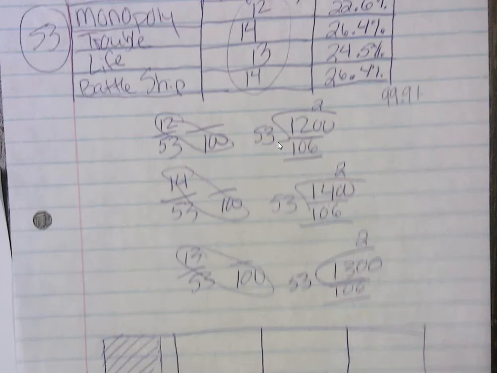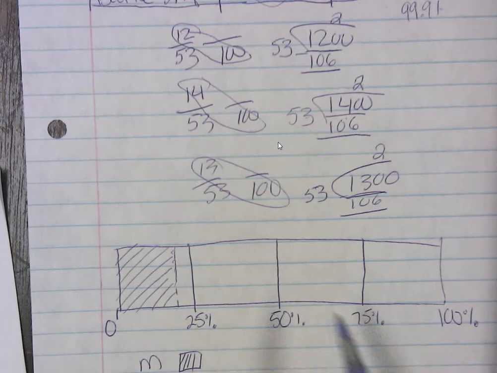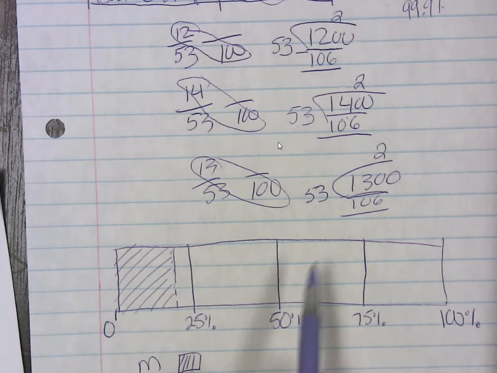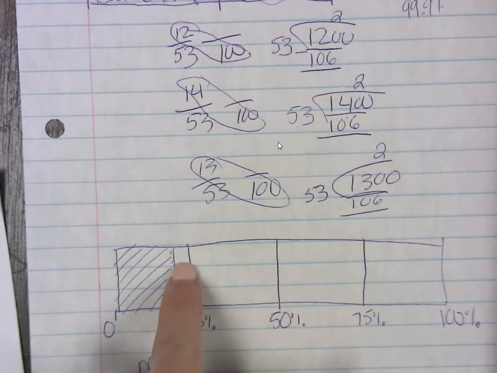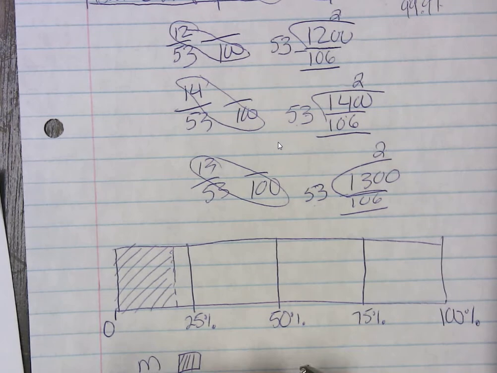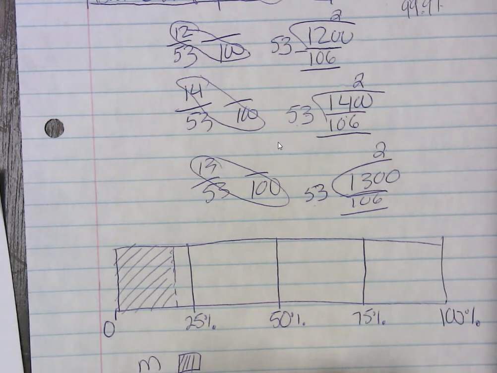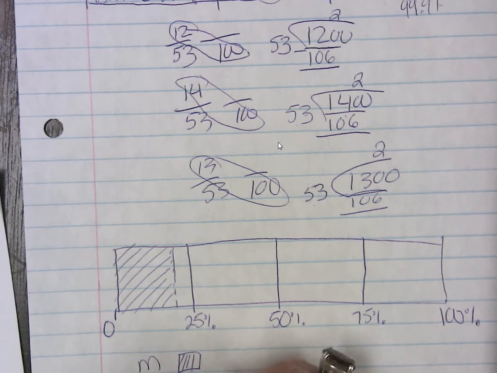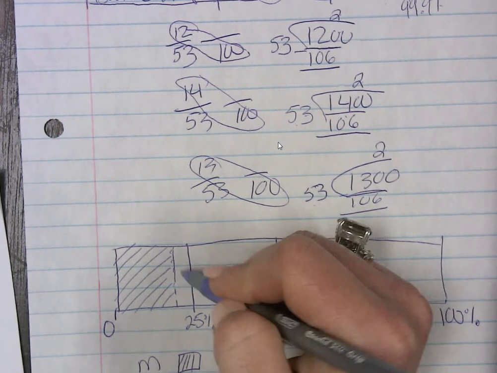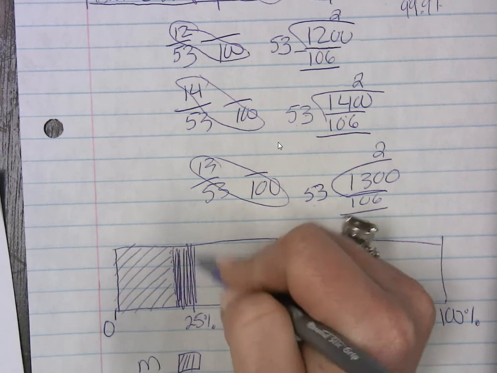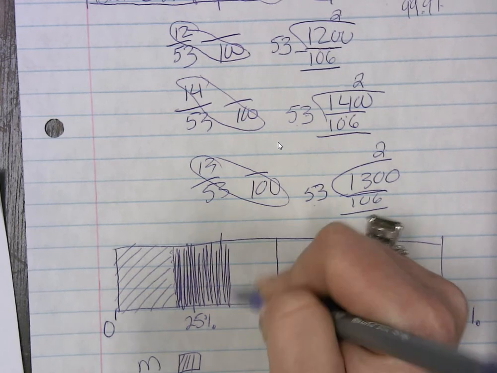So again, this is not perfect. So if it's 26%, it should get its whole chunk, and we're going to give it this leftover piece. So let's make Trouble, what do we want to do? Let's just totally shade in that section. So I'm going to make this shaded section that's going to represent the Trouble percentage.